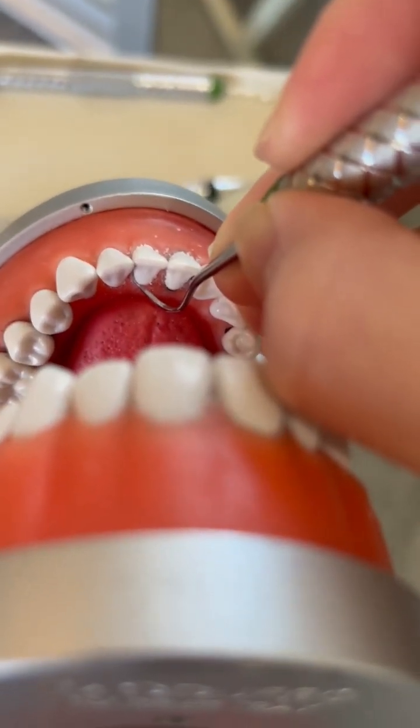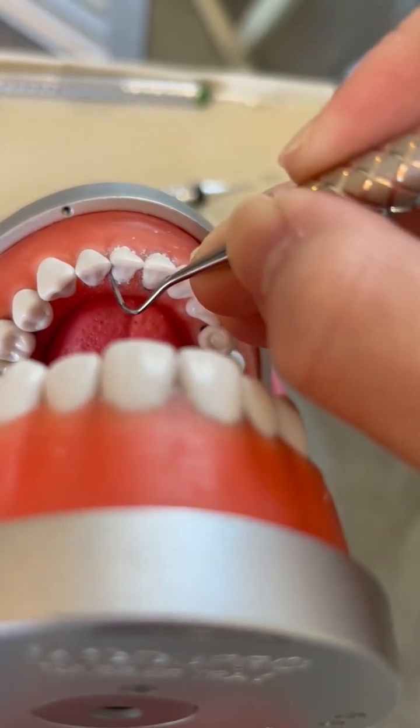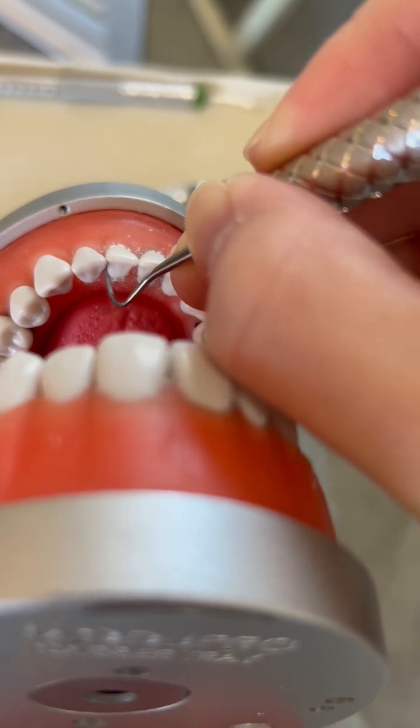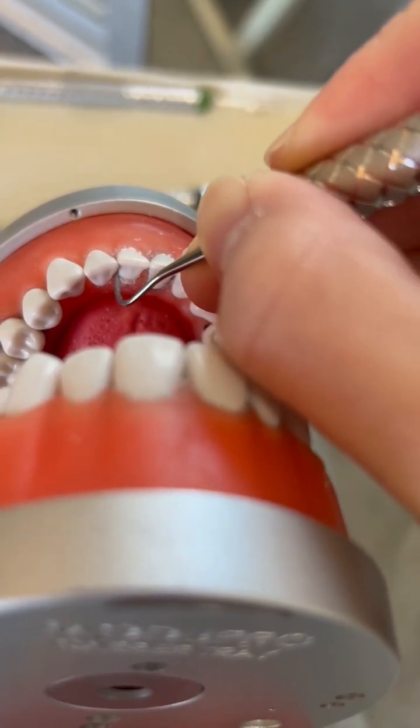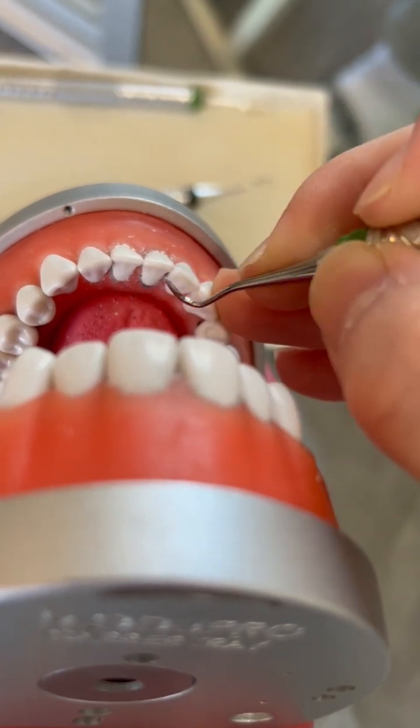Start at the midline, side to side, pivot and roll, side to side, pivot and roll. Only go half of the interproximal space, as it is a sharp instrument.